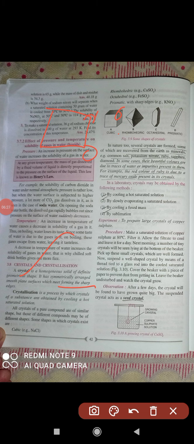So students, there are some processes in the laboratory for how you can prepare crystals. First, by cooling a hot saturated solution, meaning a hot saturated solution of copper sulfate or ferrous sulfate or potassium nitrate or sodium chloride, whatever will form crystals. You will use their saturated solution and cool it, but it will take time. Or you can use slow evaporation, slowly evaporating a saturated solution. Slowly you will evaporate, and after the complete evaporation, the substance left behind is the crystals.